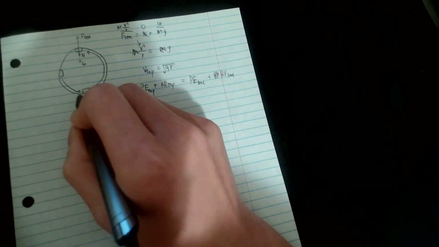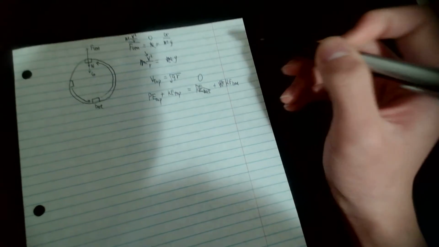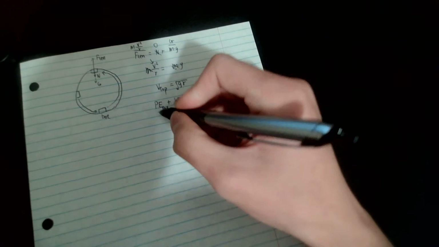Since it's at the lowest point of the graph, we consider the bottom's potential energy as 0.